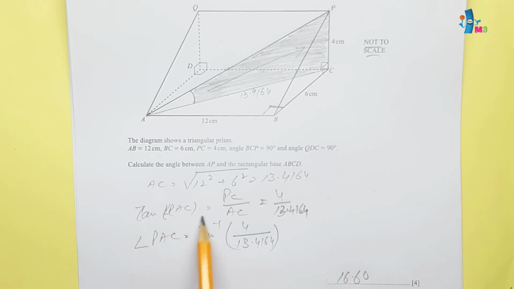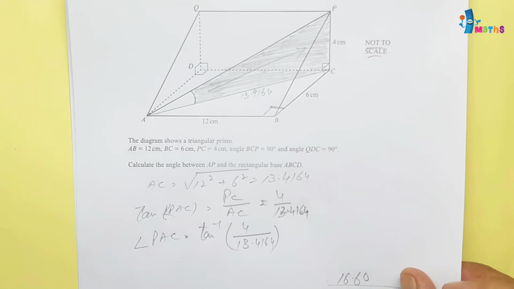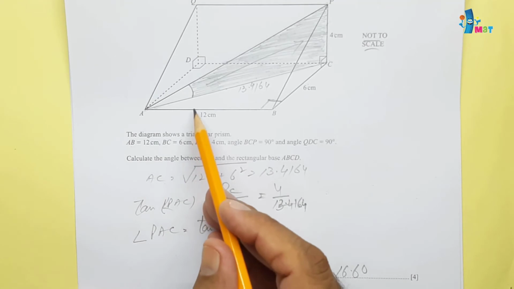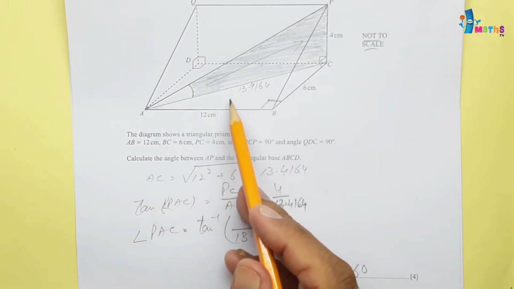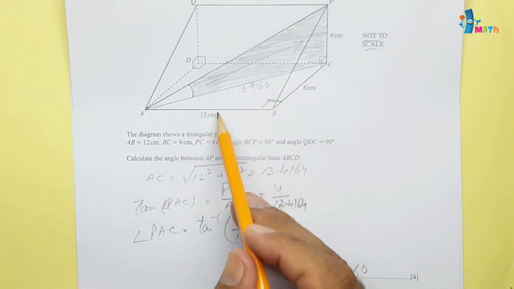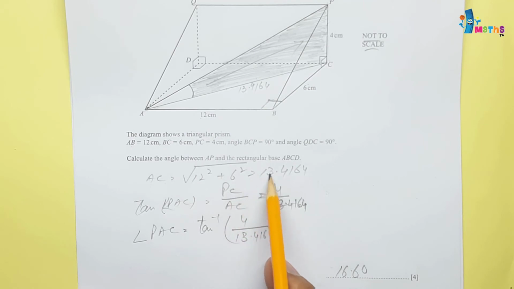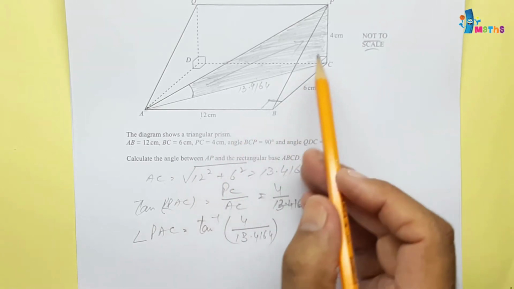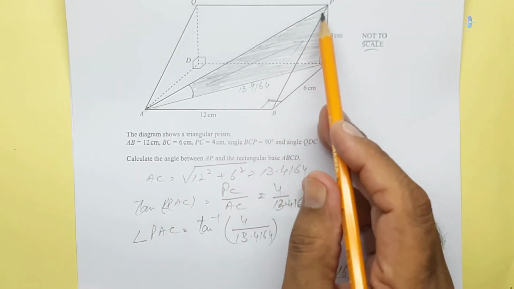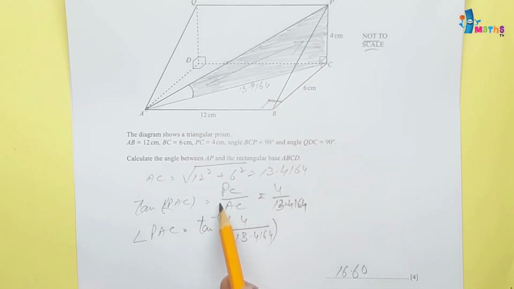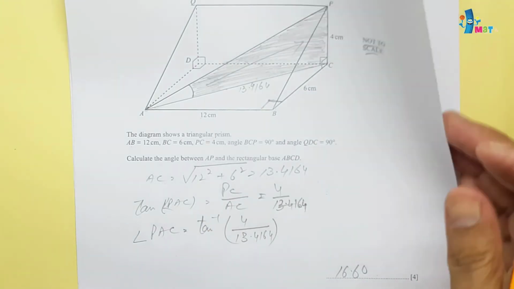I will go through this step again because I forgot to move the page above. So AC, this Pythagoras theorem we have applied on this white triangle ABC, which is this square plus this square under root, and we calculated this hypotenuse as 13.4164. Then we have taken tan of this shaded triangle. Tan will be 4, opposite over adjacent, 4 divided by 13.4164, and tan inverse of this one will be 16.60.